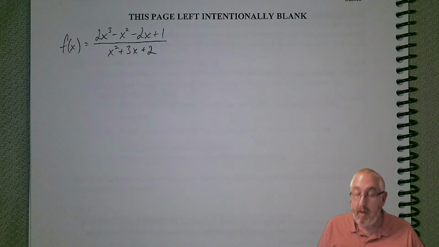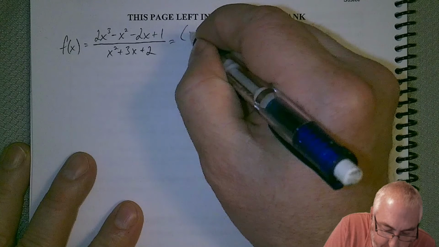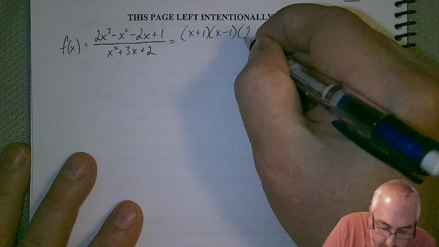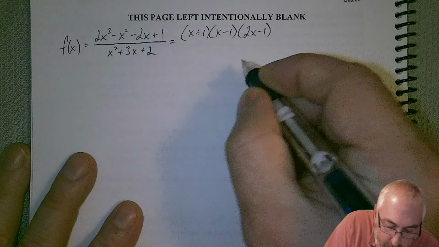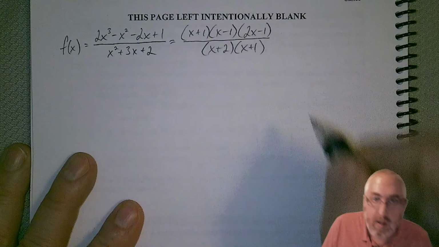Now, what's nice is if we wrote this in factored form, just so you can kind of see those issues. So we said this was x plus 1 times x minus 1 times 2x minus 1. And this was x plus 2 times x plus 1. Now it's even more clear why there's a problem.